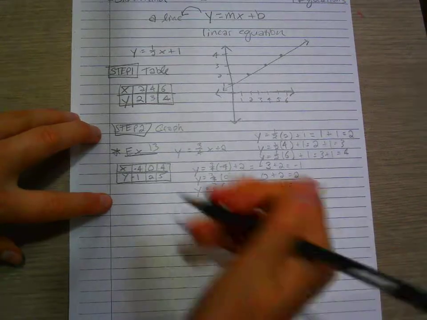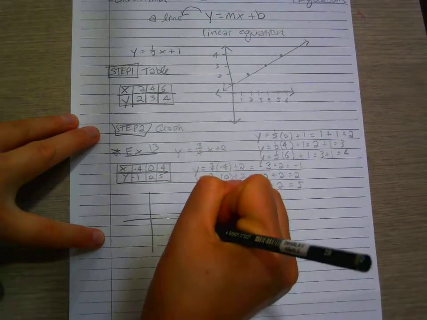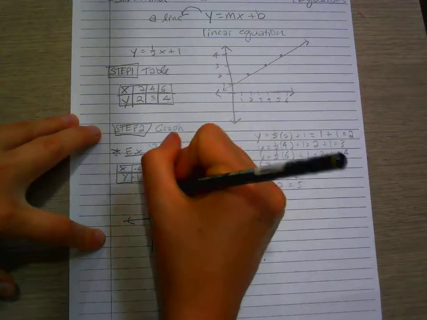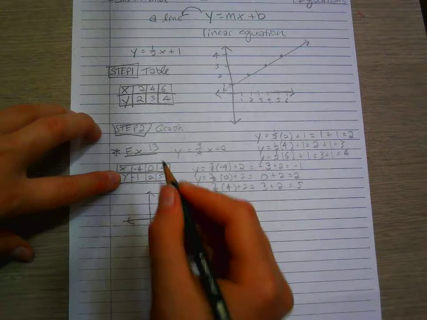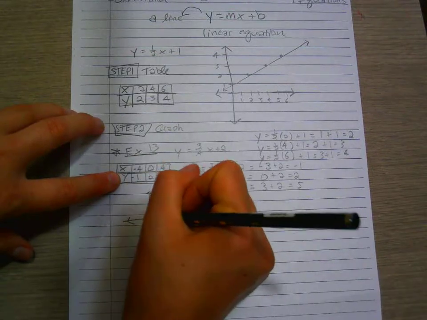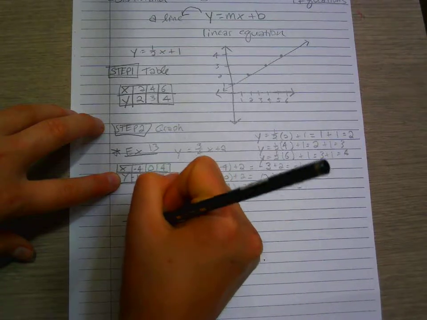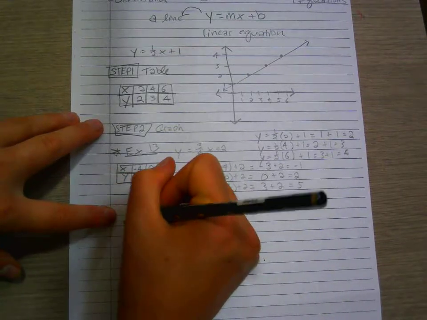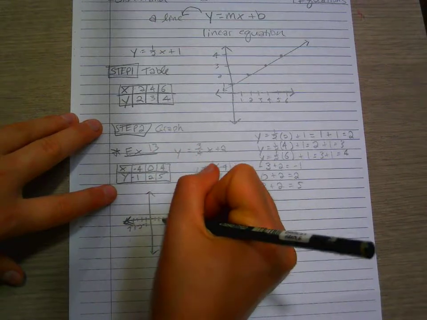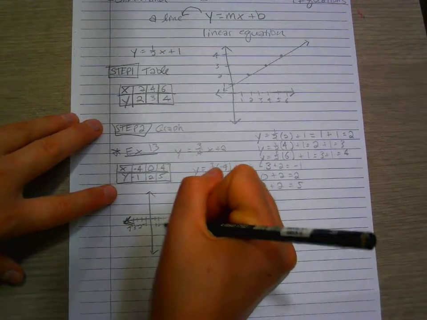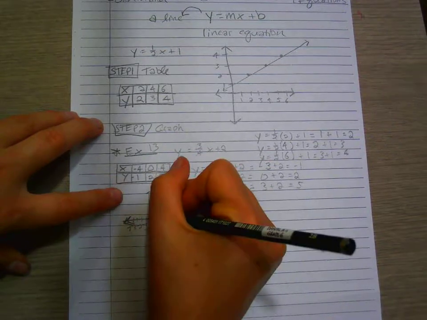So we have here, x goes all the way to -4. 1, 2, 3, 4. Sorry, I put my arrow a little far that way. And then it goes up to 4. y, we need to go all the way from -1 up to 5. 1, 2, 3, 4, 5.